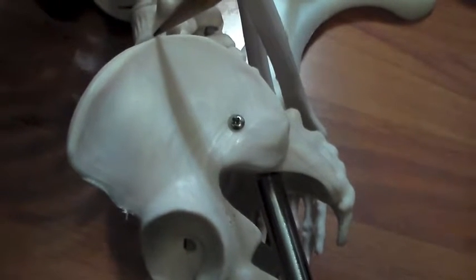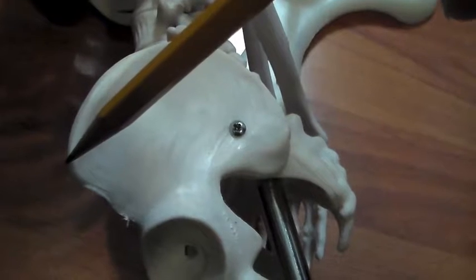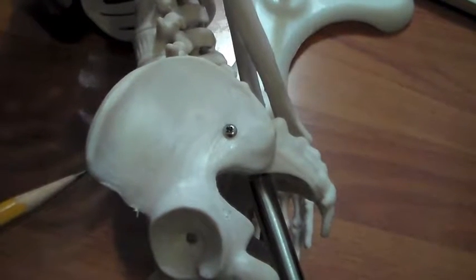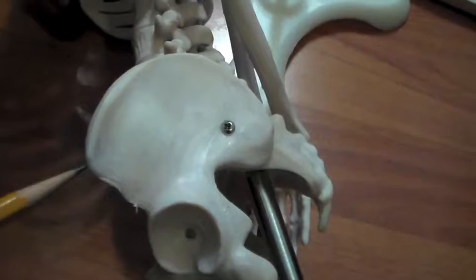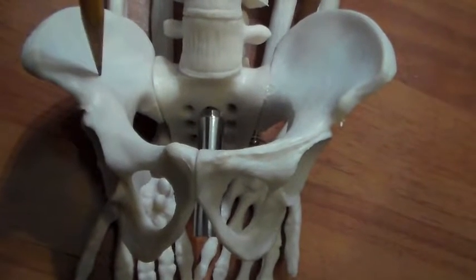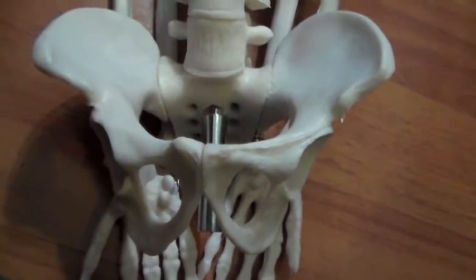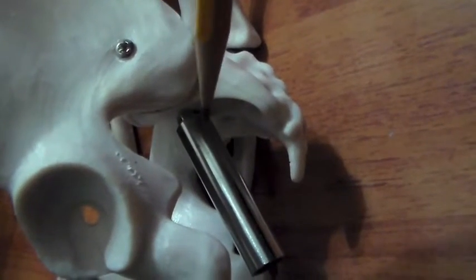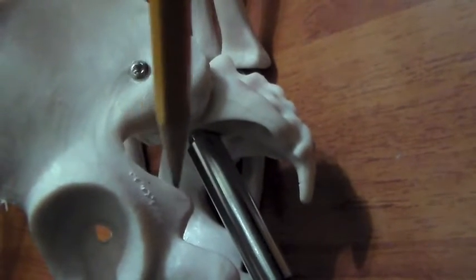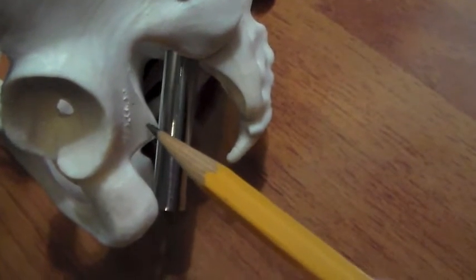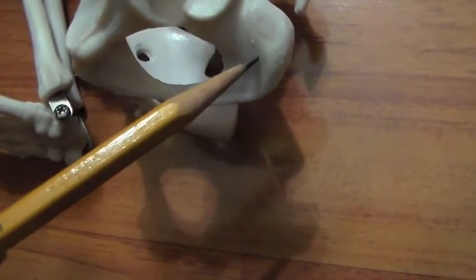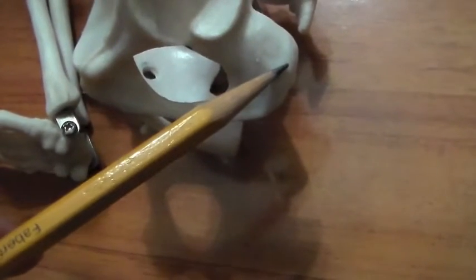On top of the ilium, we have the iliac crest. This right here is the anterior superior iliac spine. And here we have the iliac fossa. That is the greater sciatic notch. This is the ischial spine. Right here, that's the ischial tuberosity.